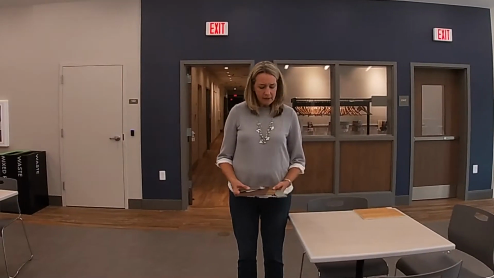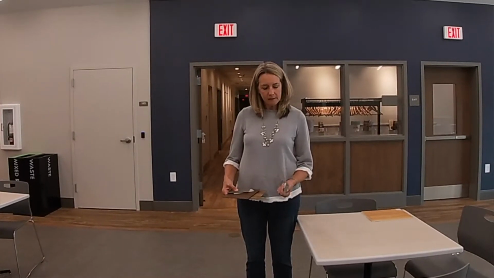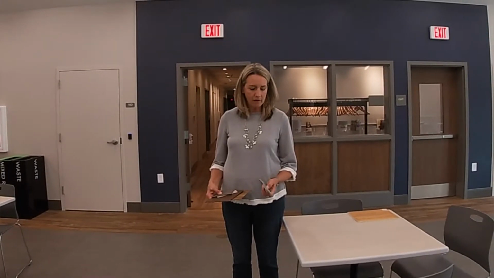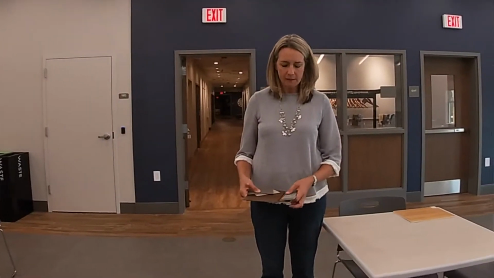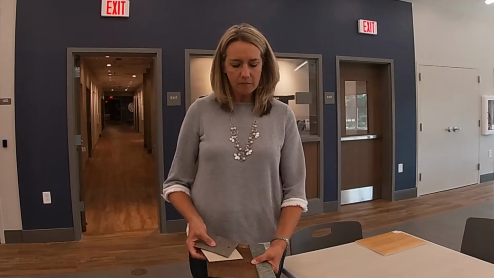And then even in the classrooms, for instance, we have the carpet, but you can see this is a little bit thinner carpet than what you may be used to in your home. It doesn't have a high pile to it. It does have a cushion back to it, which is nice. But when you put it up against the other flooring material, there's really not much transition, which was helpful too.